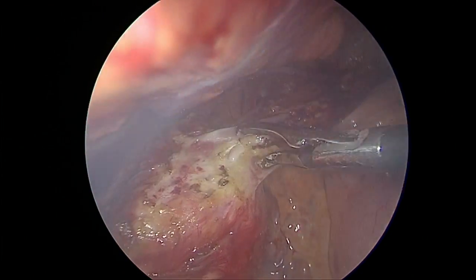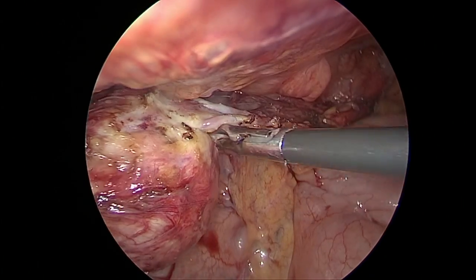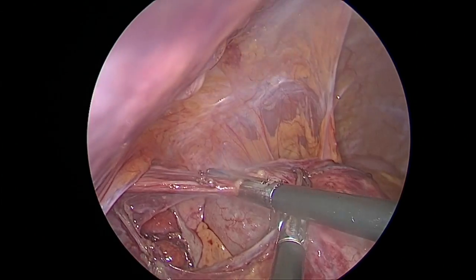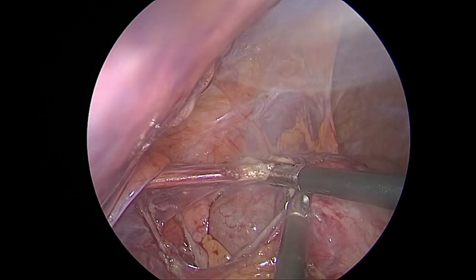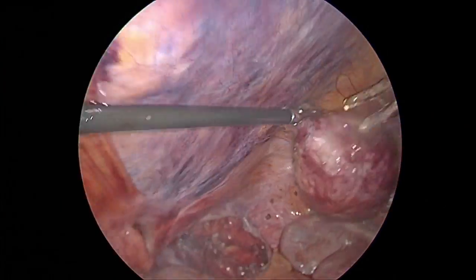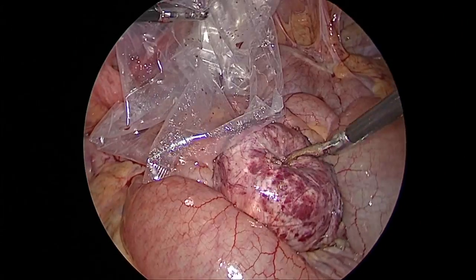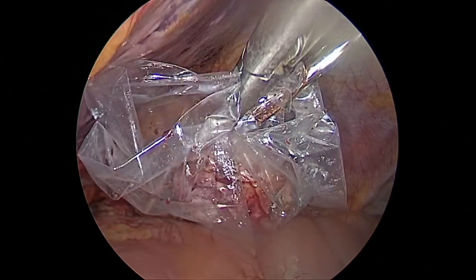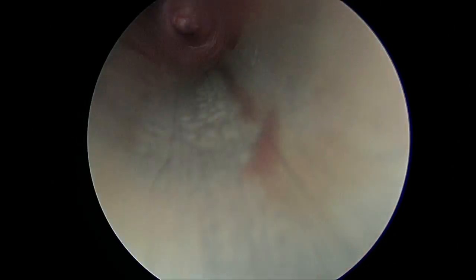So here you are seeing the enlarged cyst feeding lymphatics. So having coagulated on either side, I cut in between, bagged the specimen, and then removed it through one of the ports after aspirating the fluid, sending it for cytology.